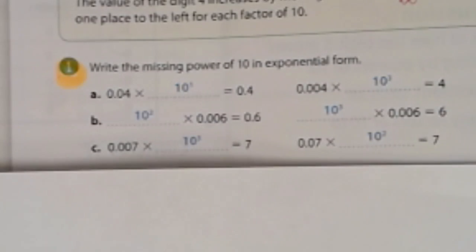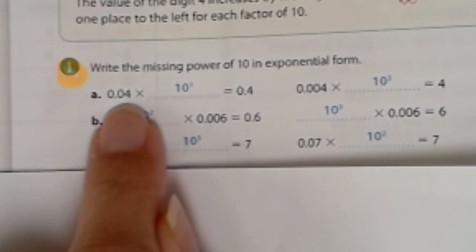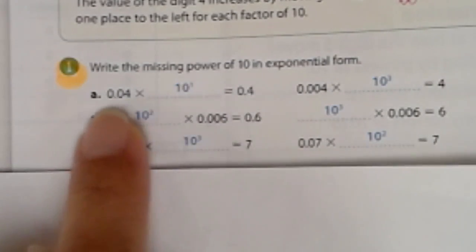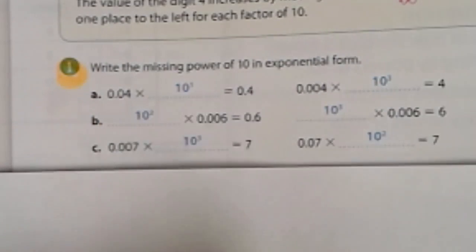On page 139, number 1, you had to write the missing power of 10 in exponential form. So here we multiply 4/100 times something to get 4/10. Since our decimal point moved 1 time to the right, it's 10 to the first power.